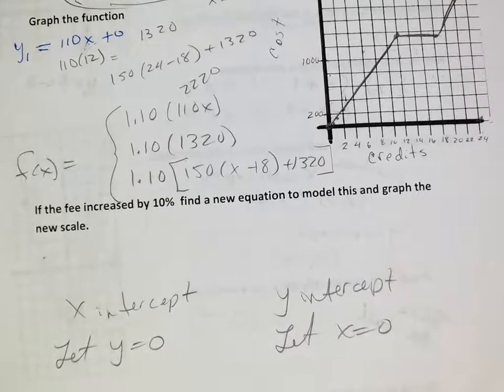Yeah, Jonna? Can you just explain the part you did on the board really fast? Like, why you did 100%? Yes.